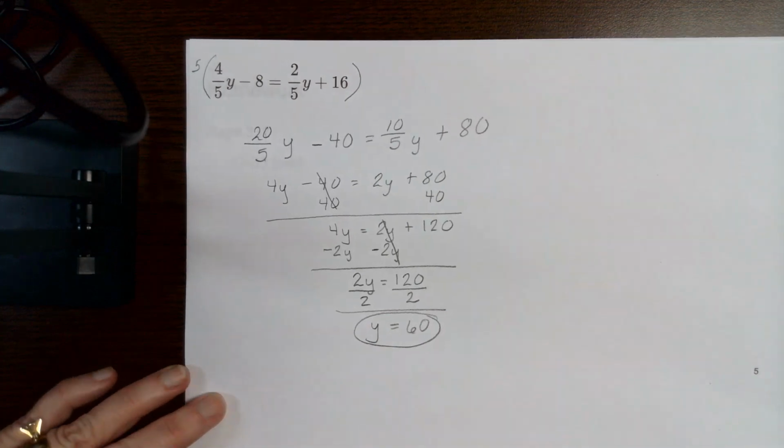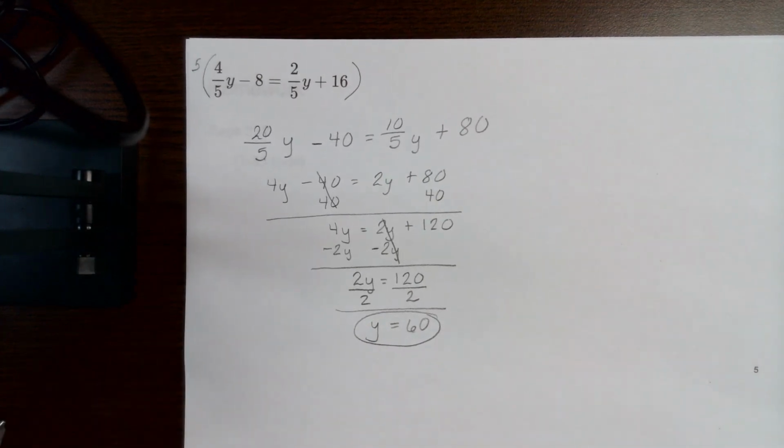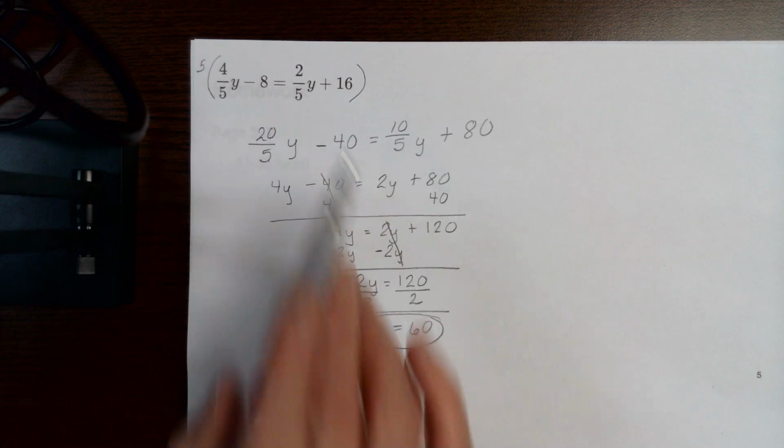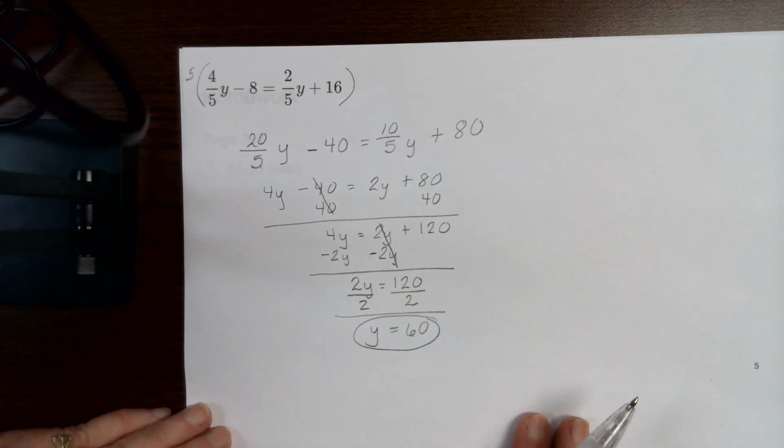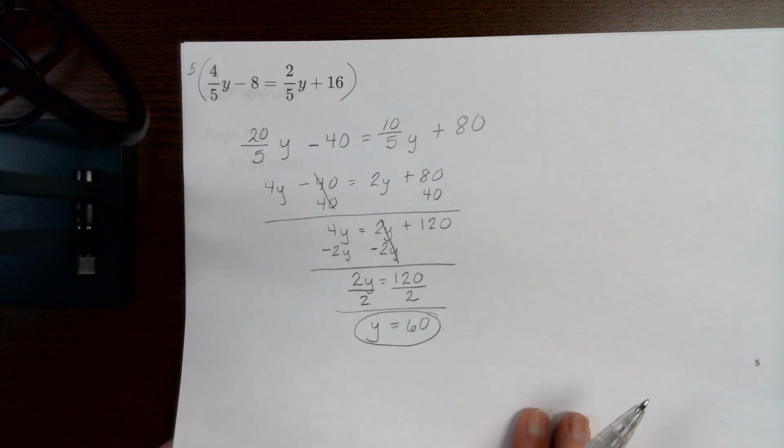So you can always multiply through to get rid of your fraction. If they have different denominators, you would multiply through by the common denominator to get rid of it. Now, you do not have to get rid of it. You can leave it as it is.